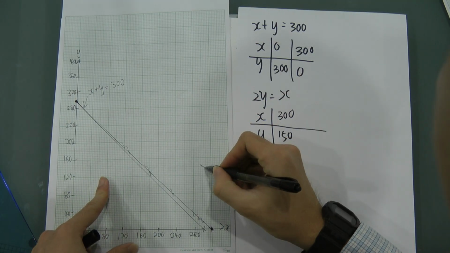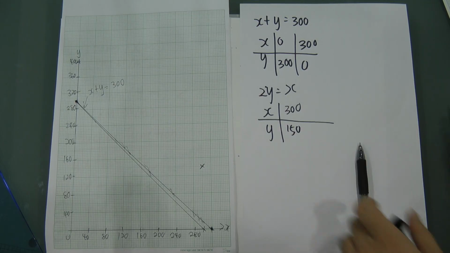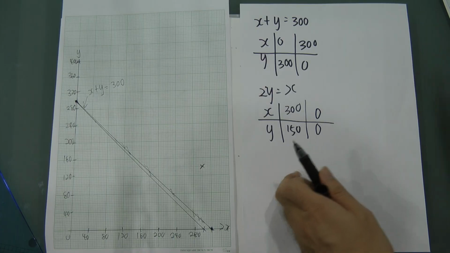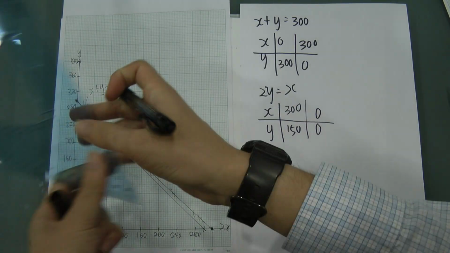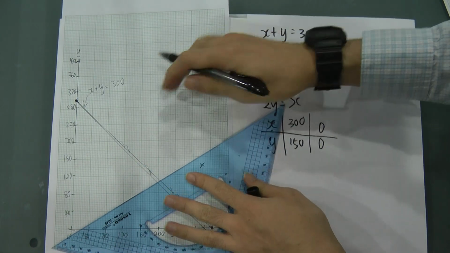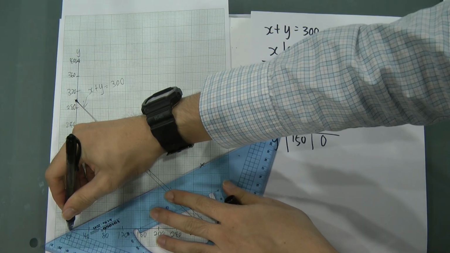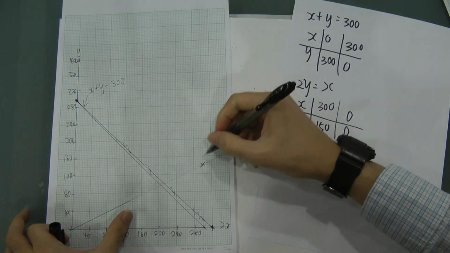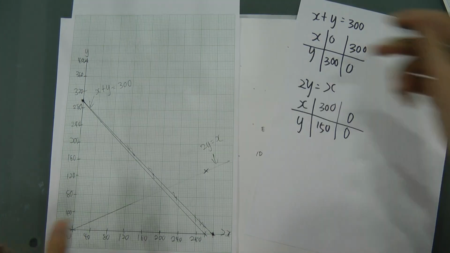And we try to give when y equal to 0, x will equal to 0. So another coordinate we got is here. So we connect these two coordinates together, then we get another equation and label it. This one is called 2y equal to x.